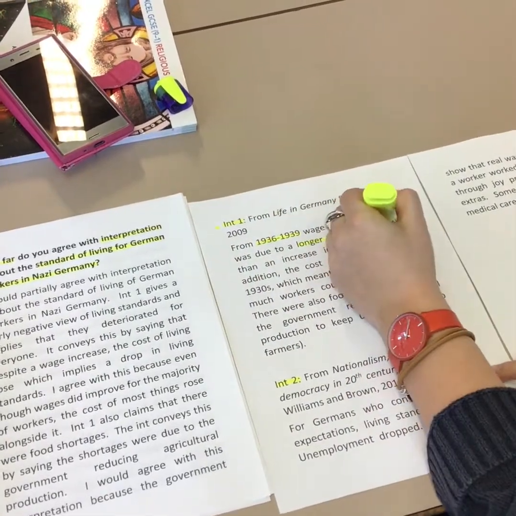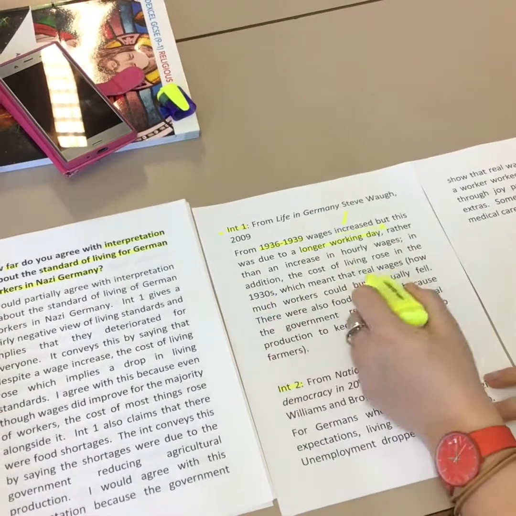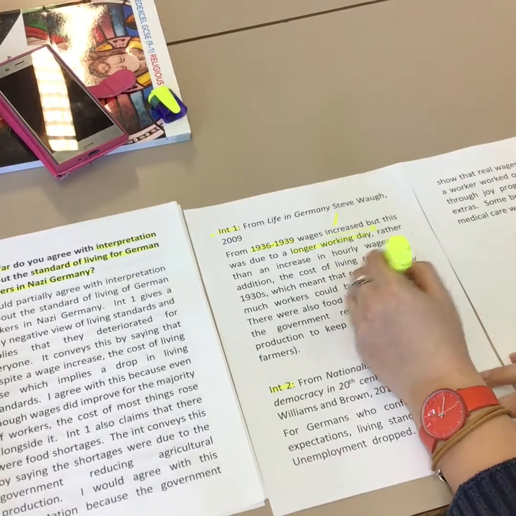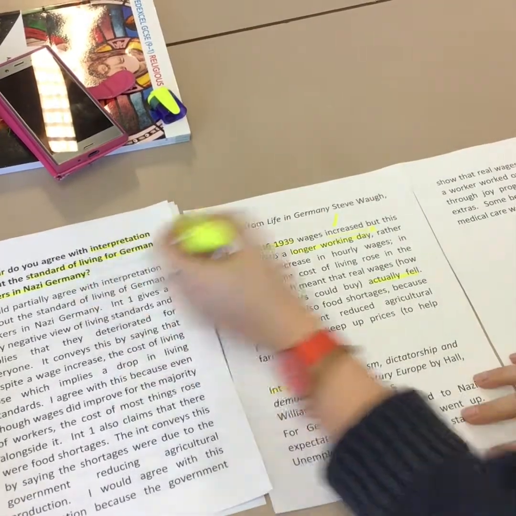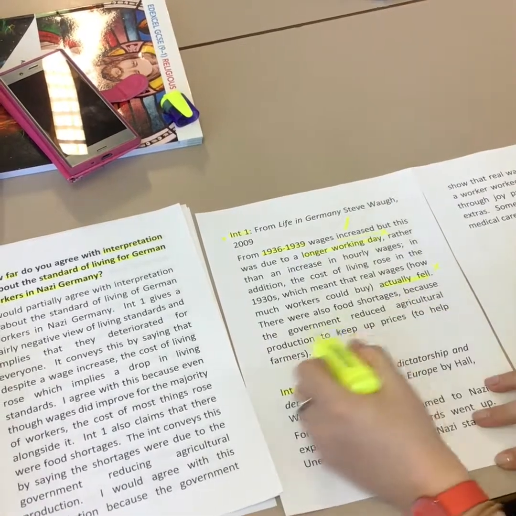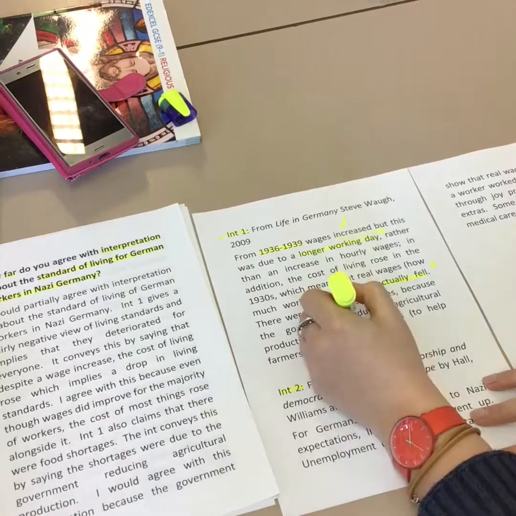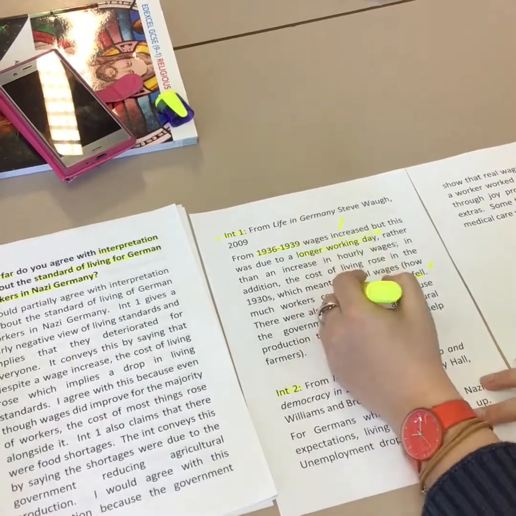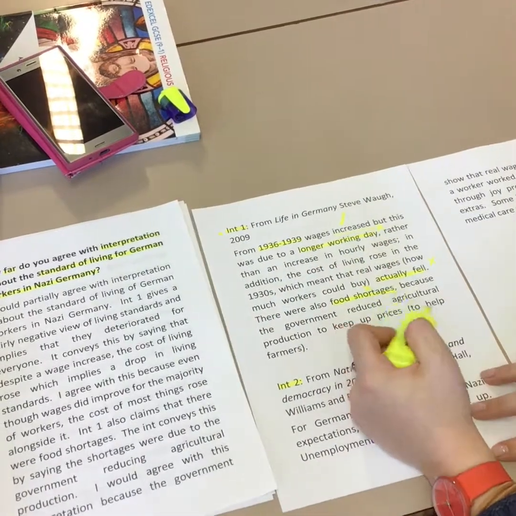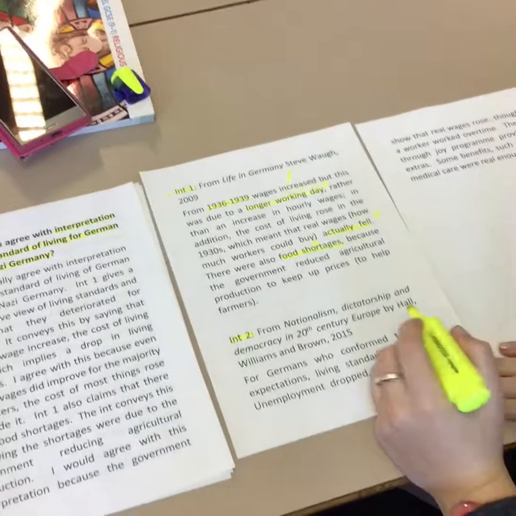So not an improvement. In addition, the cost of living rose in the 1930s, which meant that real wages, how much workers could buy, actually fell. So again, on the surface, it looks like there's been an improvement in standard of living, but actually there's not. There was also food shortages because the government reduced agricultural production to keep up with the prices to help farmers. So again, having food shortages is not a good thing. So overall, the standard of living, we can see on the surface looks quite good, but actually it's not that high. Then we need to look at interpretation 2.